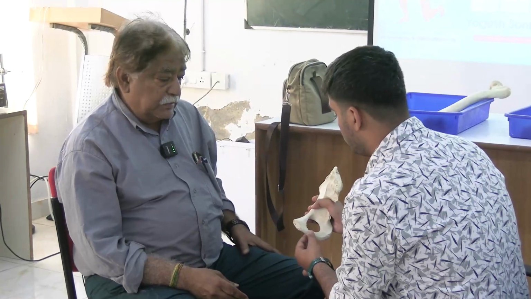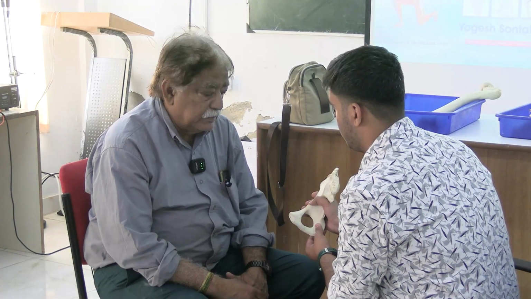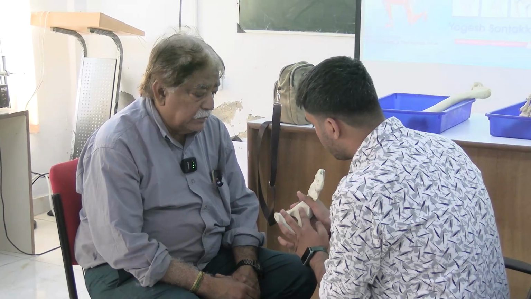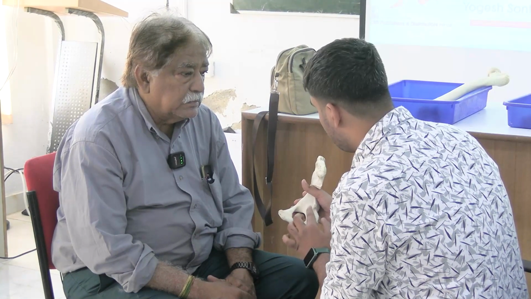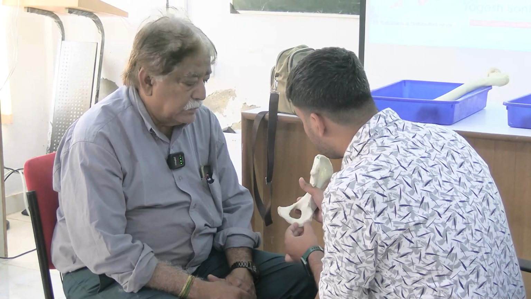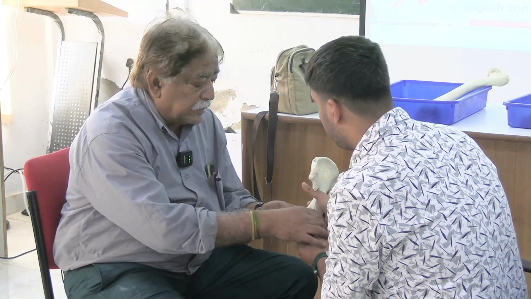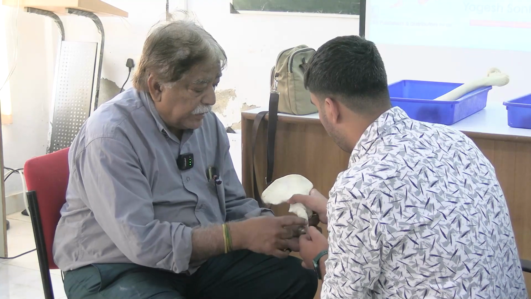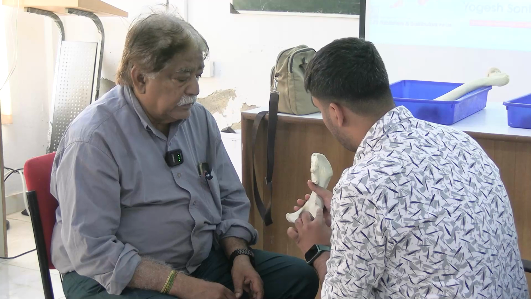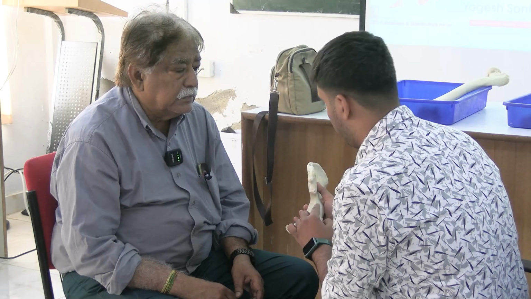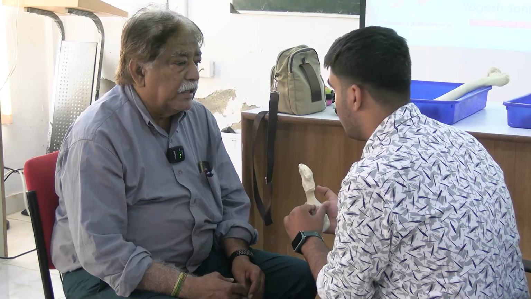And this is the inferior pubic ramus. This is the ischiopubic ramus. This is the ischium. This is the lesser sciatic notch. This is the ischial spine, and this is the ischial tuberosity. This is the ischial spine, lesser sciatic notch, greater sciatic notch.